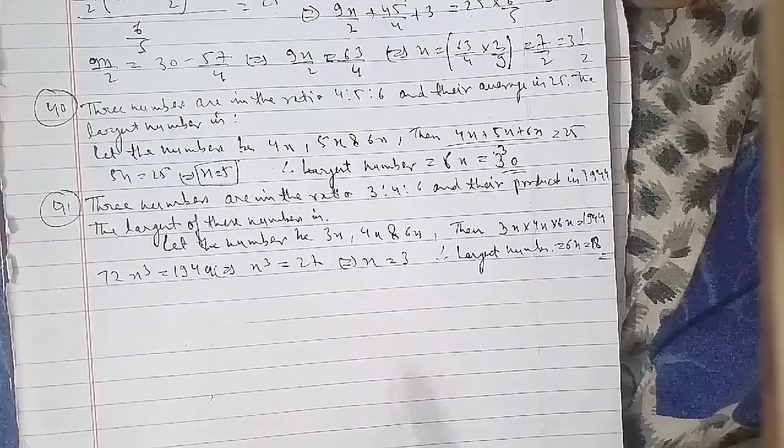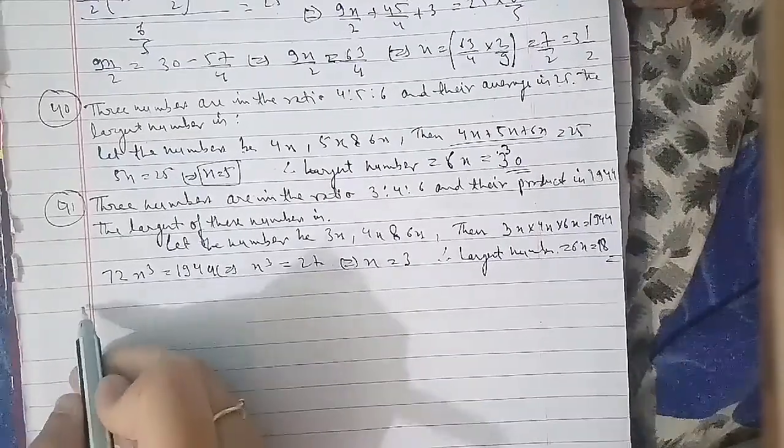So let's go ahead for the solution here. Let the numbers be 3x and 4x.